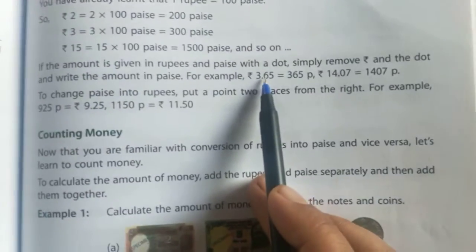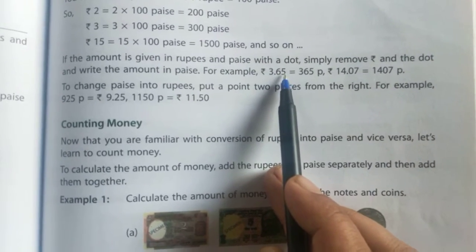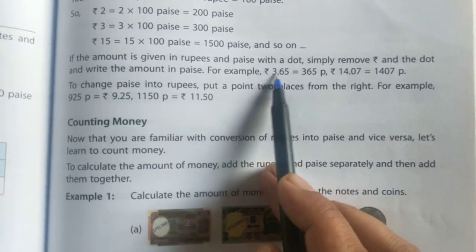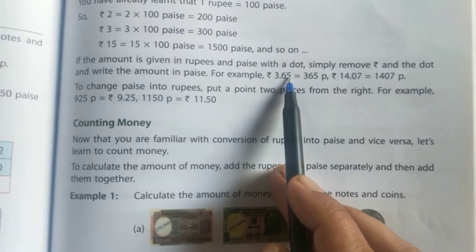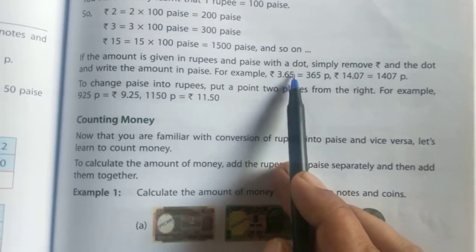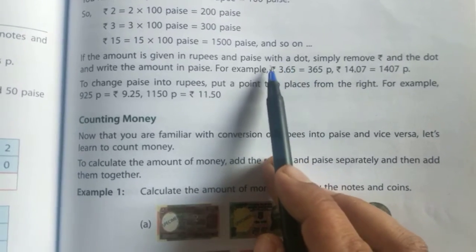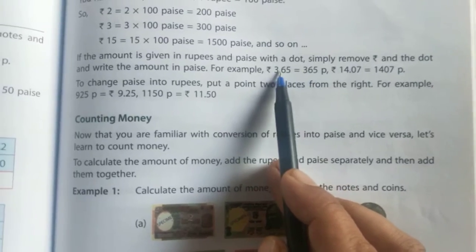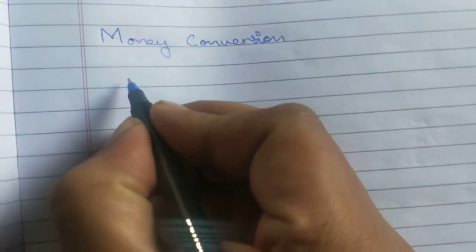For example, here you can see it's written 3 rupees dot 65 paise. Now, if you want to convert this into paise, you simply remove this dot, which signifies paise, okay, which separates paise from rupees. Now, if you are converting this whole amount into paise, remove the dot and it will be 365 paise. How? I'll show it over here.